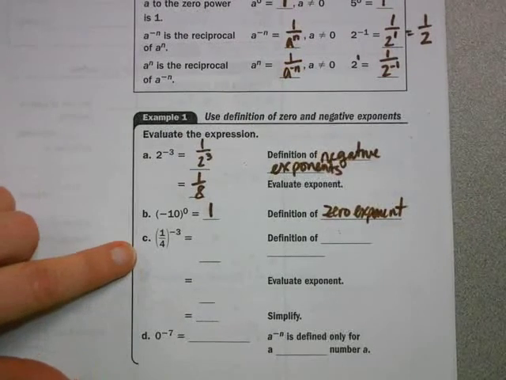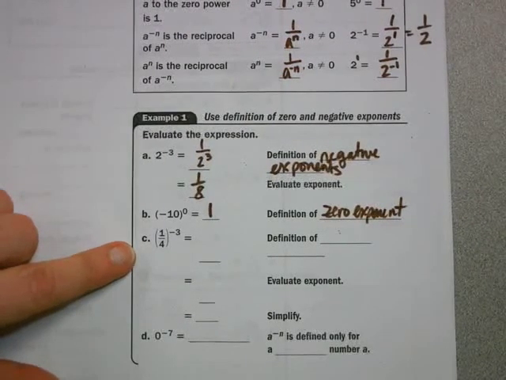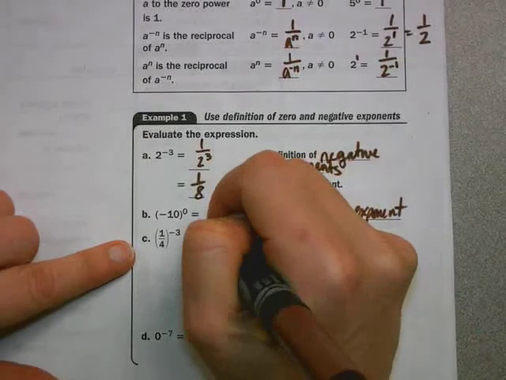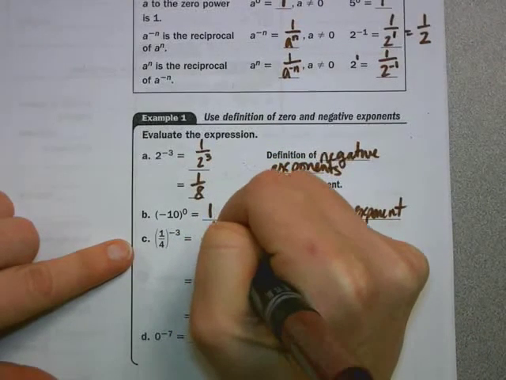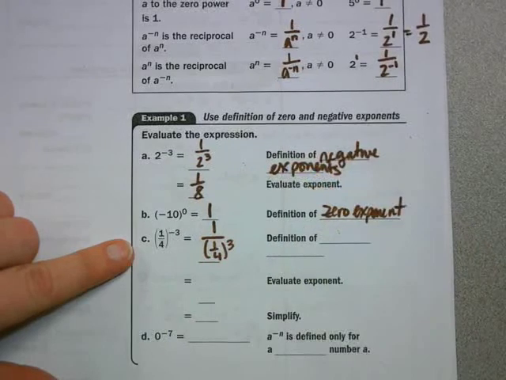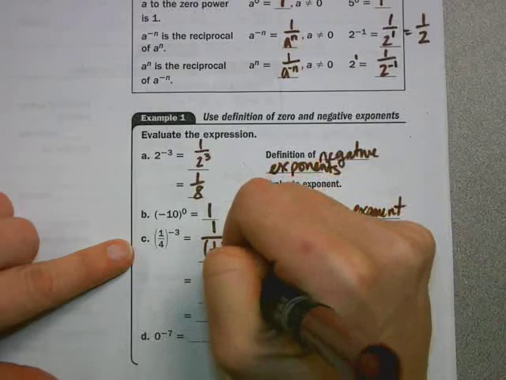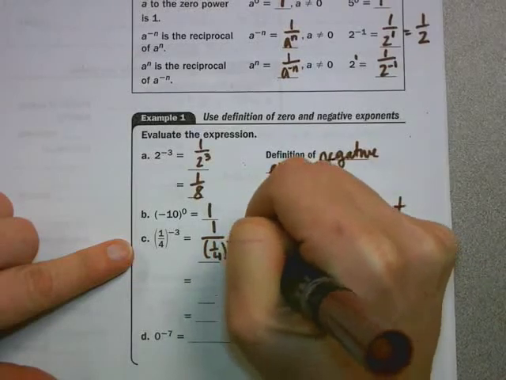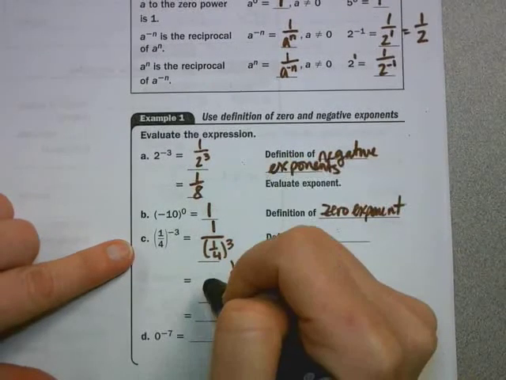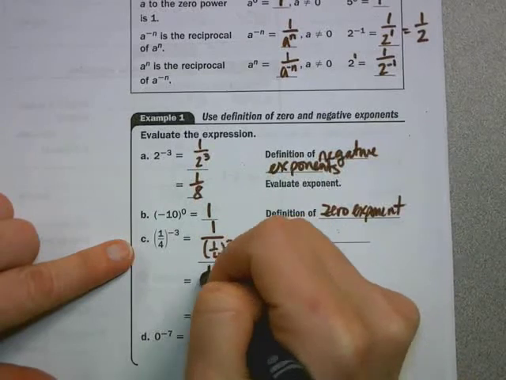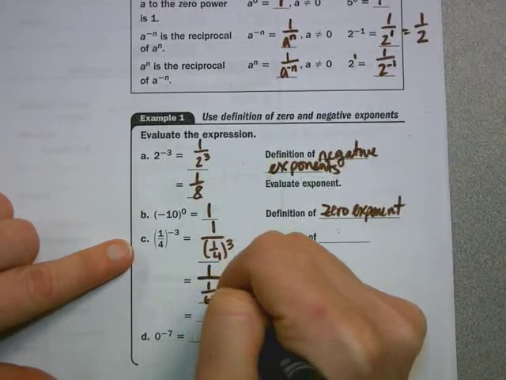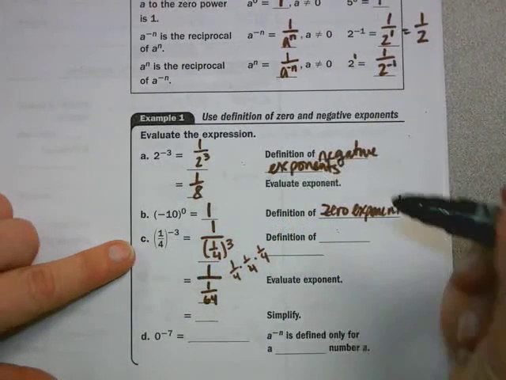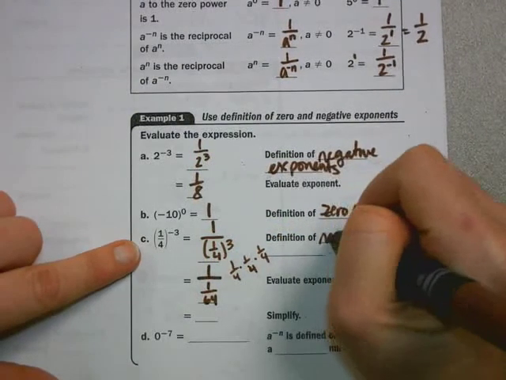One-fourth to the negative third power. So the first thing I'm going to do is I'm going to rewrite this as 1 over 1/4 to the third power. And then I'm going to do 1/4 to the third power, which is 1/4 times 1/4 times 1/4, which is 1 over 64. But it's on the bottom still. So it's 1 over 64. So back up here, what did we do? We did the definition of negative exponents.